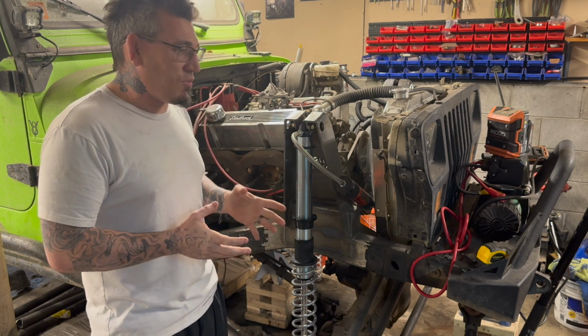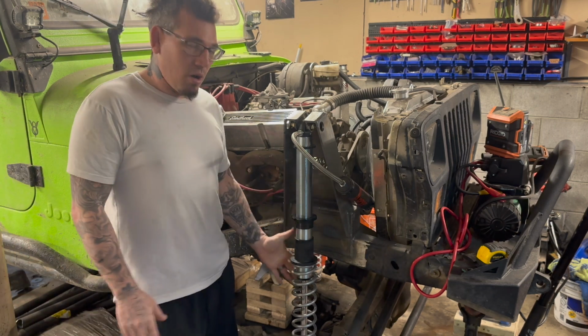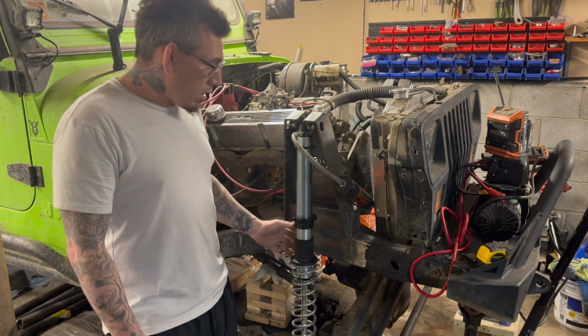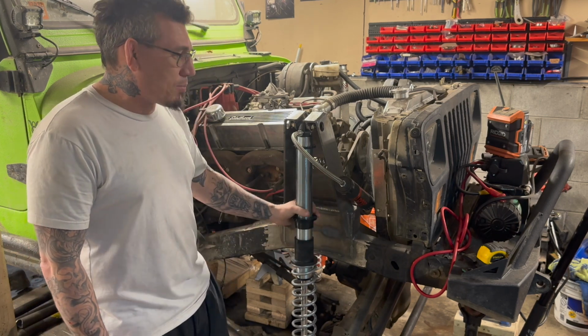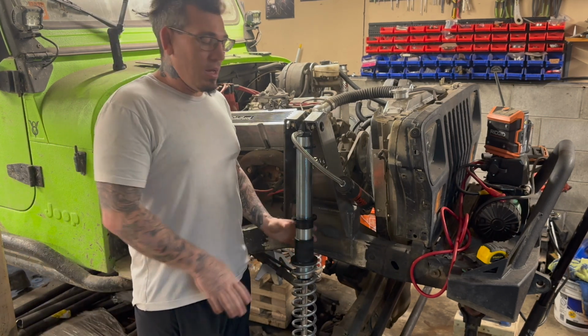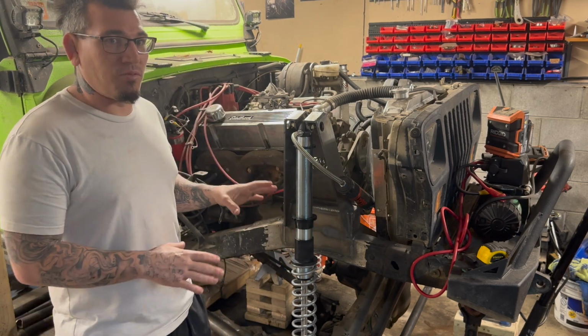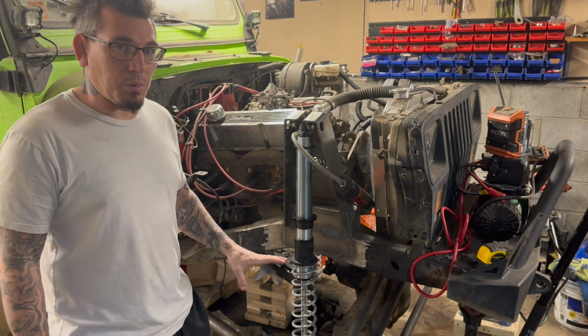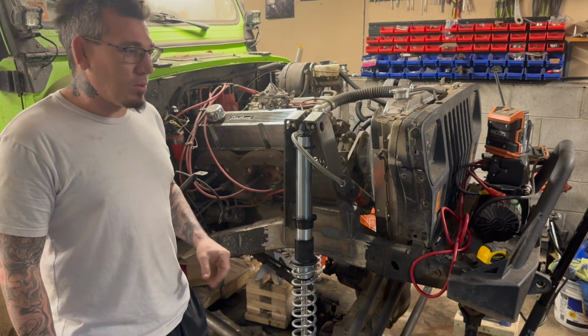So the way I go about figuring out my corner weight is I throw 100-pound springs on both sides. I throw my slider on, and I adjust my preload nuts all the way down. And then I'm going to jack the axle up until I have the entire front weight of the Jeep on the spring, so there's no weight on any of the jack stands.